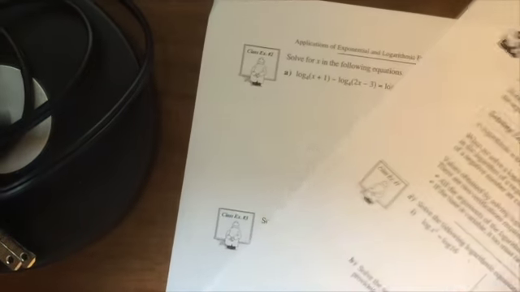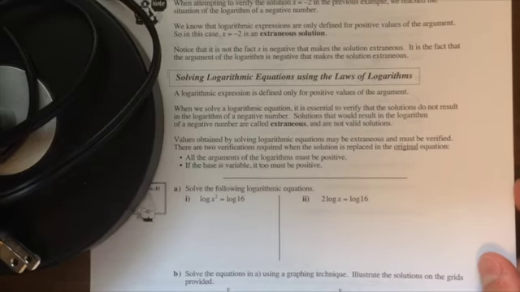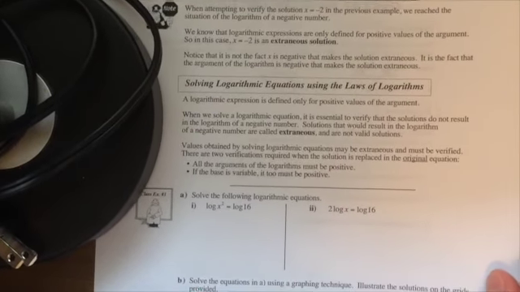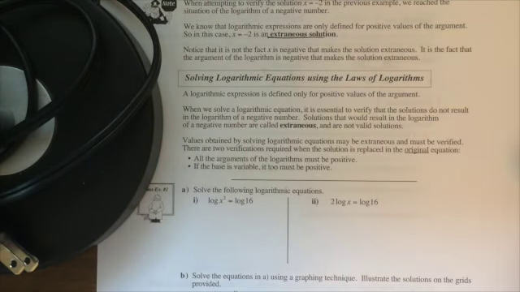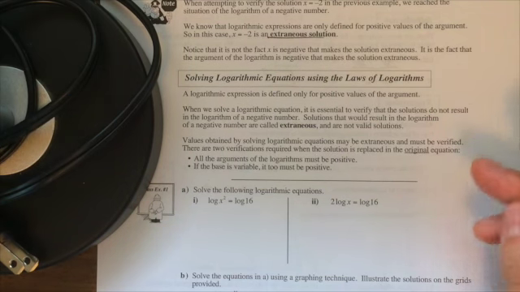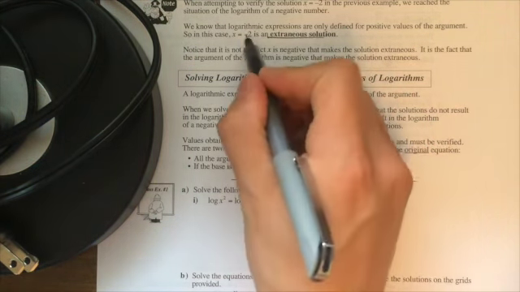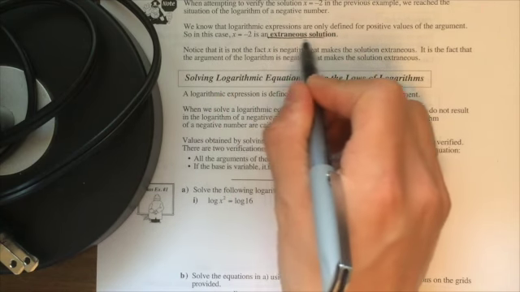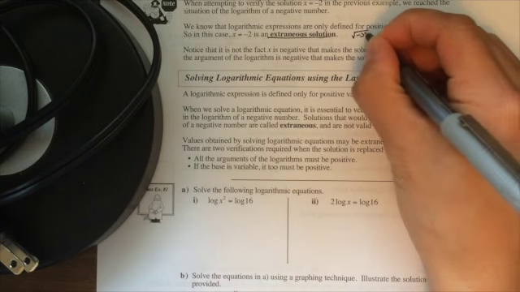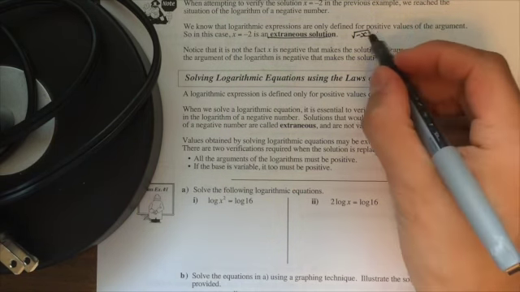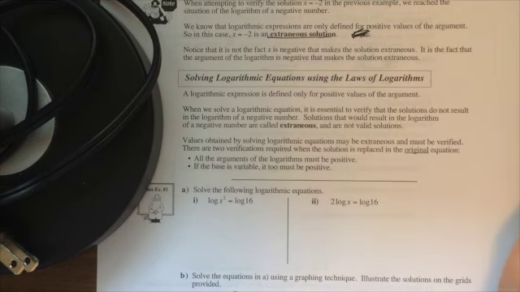So when we're looking at these log laws and using them, just like when we were working with factoring and polynomials, we got into cases where we had extraneous solutions. In those cases, there was only one value of x that was an actual solution, because in pre-calculus 11 we ended up with something that could have been the square root of a negative number, which we couldn't have.